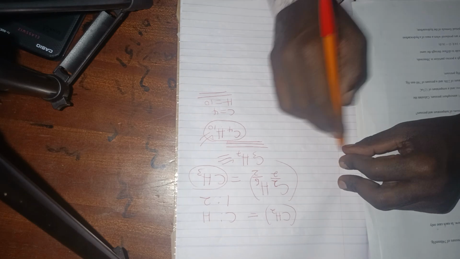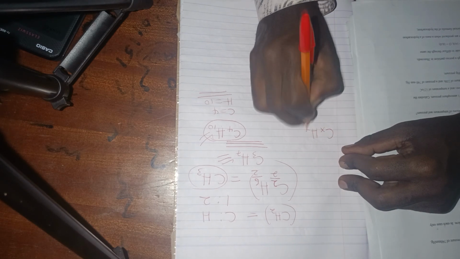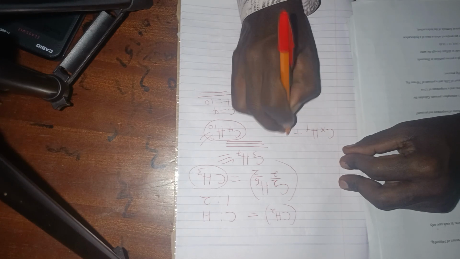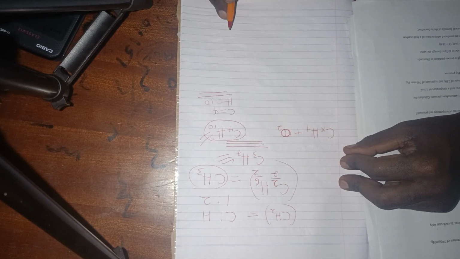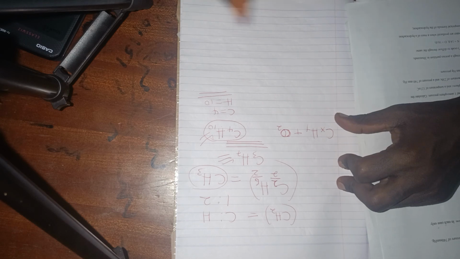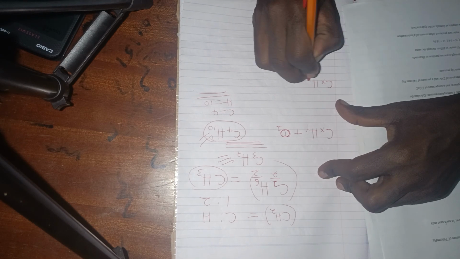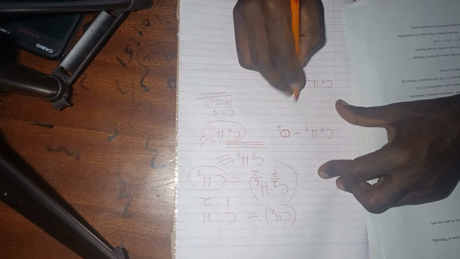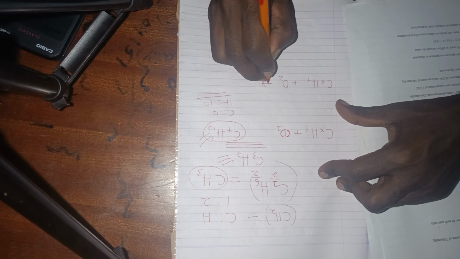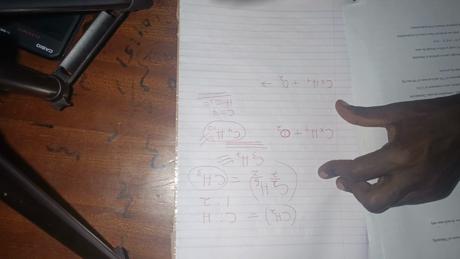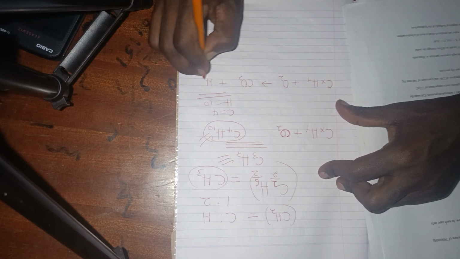So you've been told that there is a hydrocarbon here, of course, containing carbon and hydrogen. This hydrocarbon has undergone combustion. That means it has been burned in oxygen. And that translates into us having this. The hydrocarbon is CxHy. It is undergoing combustion or burning in oxygen to give us, of course, oxygen is the active part of air that supports combustion, carbon dioxide and water.